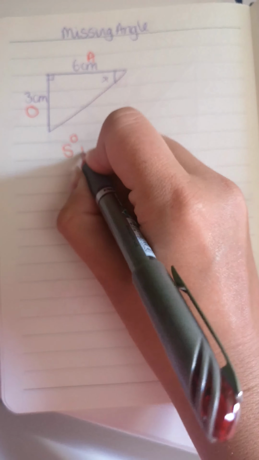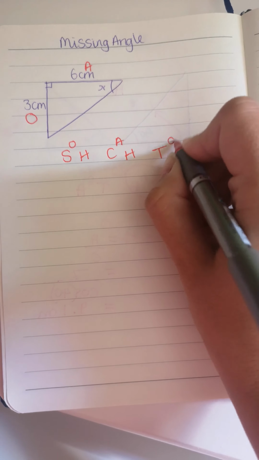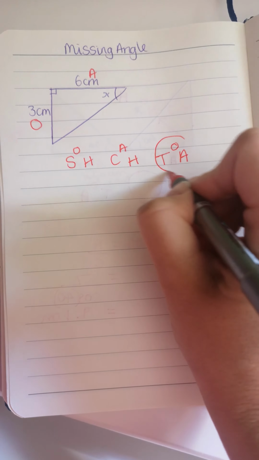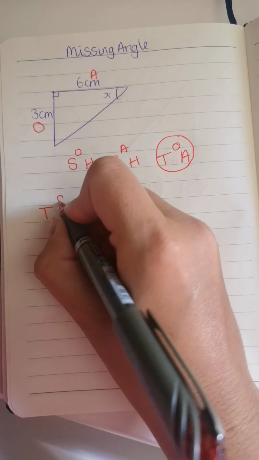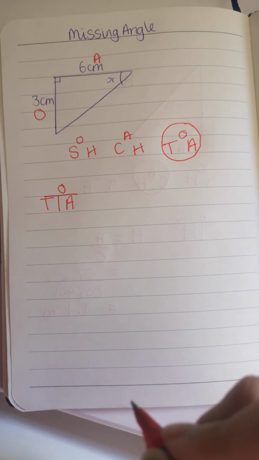So, SOH, CAH, TOA. We've got O and A, so we're using TOA. So let's write that out. T, O, A. It's like a triangle.